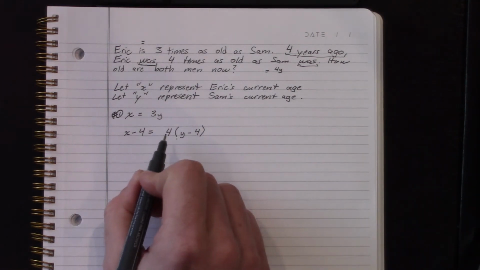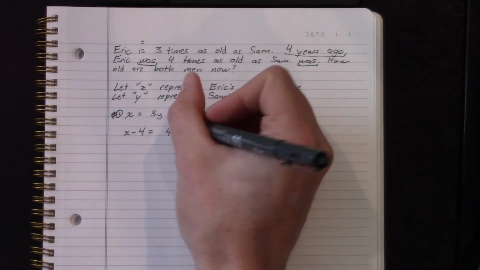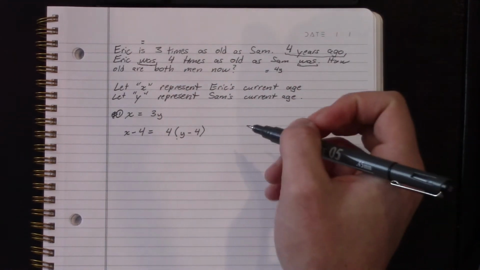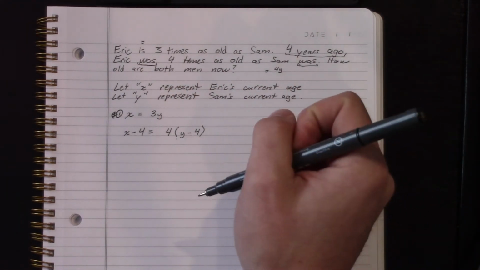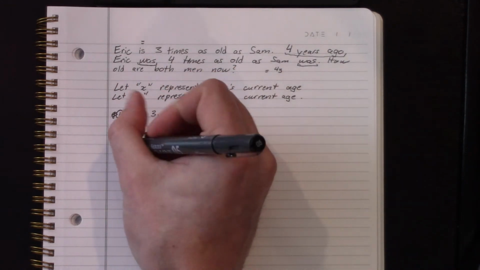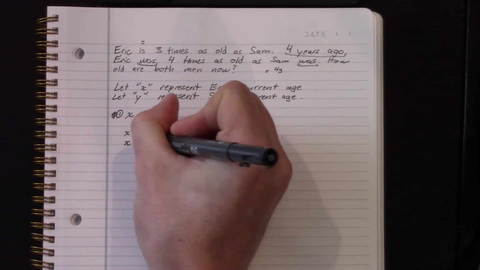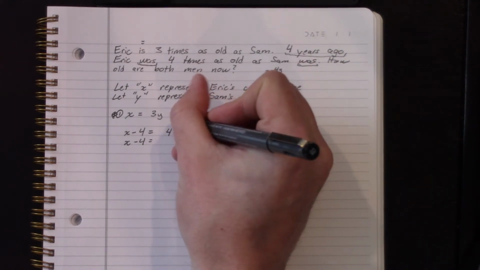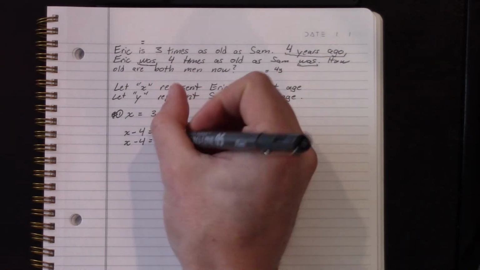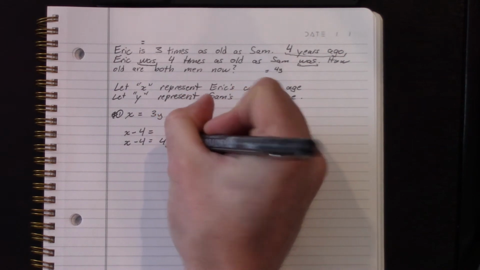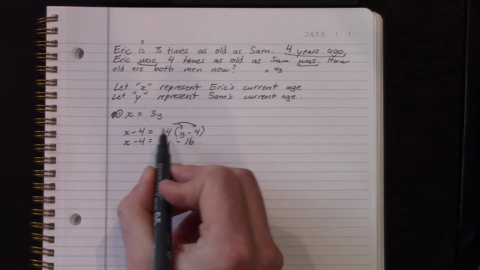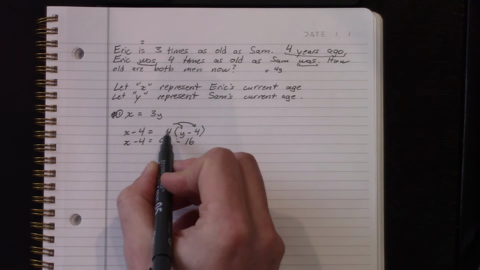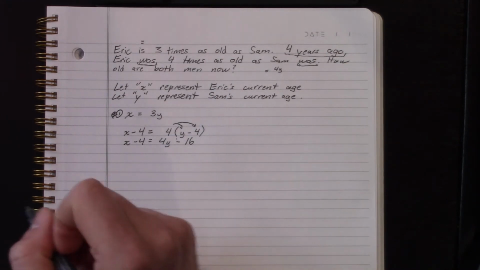First thing I'm going to do here is distribute this 4 inside these brackets so that I can get a bit neater of an equation. So I'm going to leave this as x minus 4 is equal to, now let's distribute this 4 in here. 4y minus 16. 4 times y is 4y. 4 times negative 4 is negative 16.